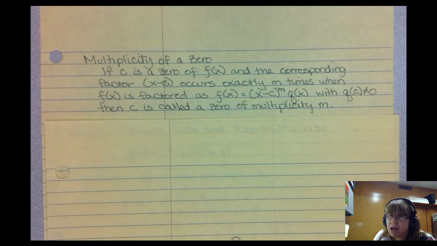Now when our real zero repeats like it did in the previous example, where we could have solved x minus 3 equals 0 and x minus 3 equals 0, that means we have multiplicity. Anytime that we have repeats, we're going to get some multiplicity more than 1.